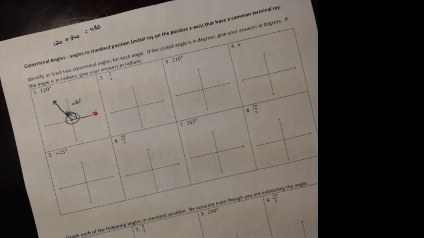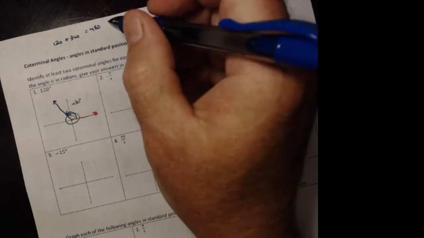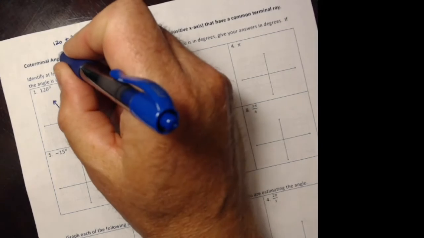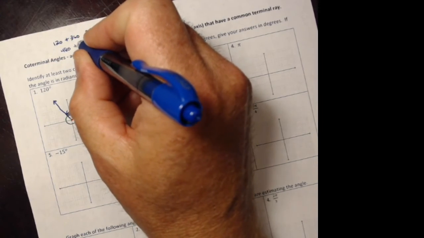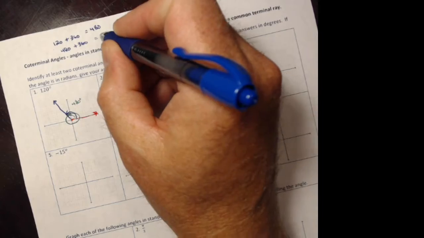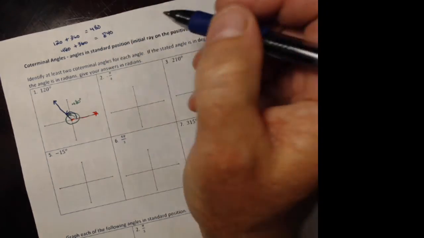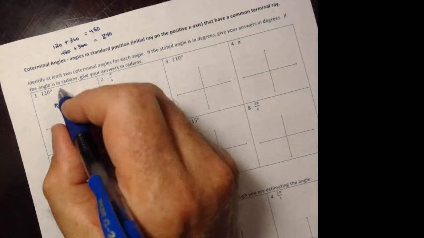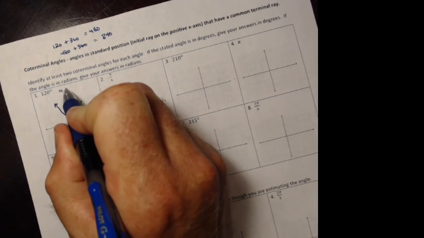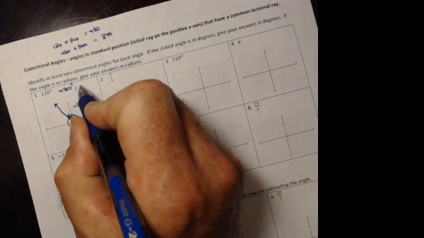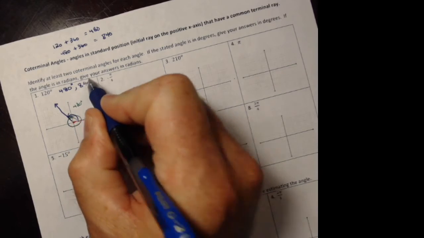So that's one way to do that. We could keep adding 360 degrees. So if we went to 480 and added another rotation onto that, what would that be? That would be 840. So two answers here would be 480 degrees and 840 degrees.